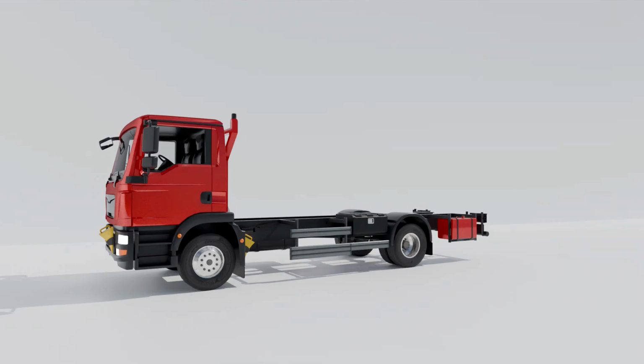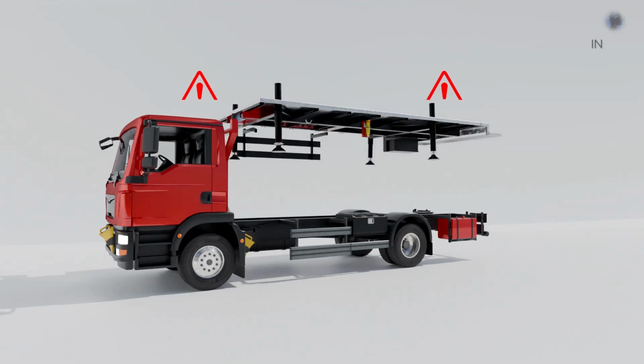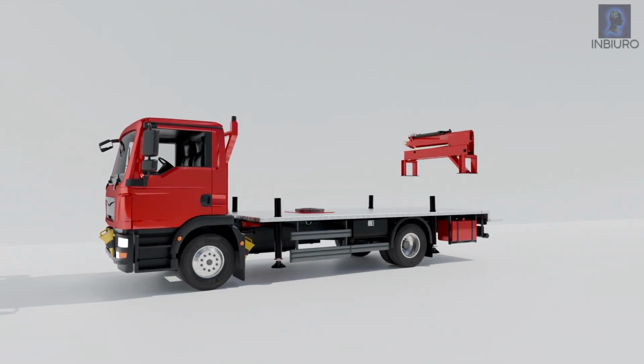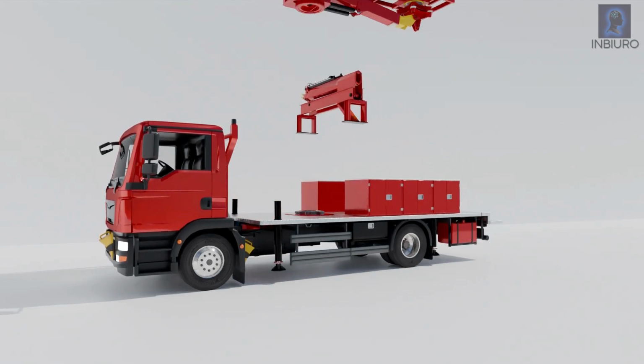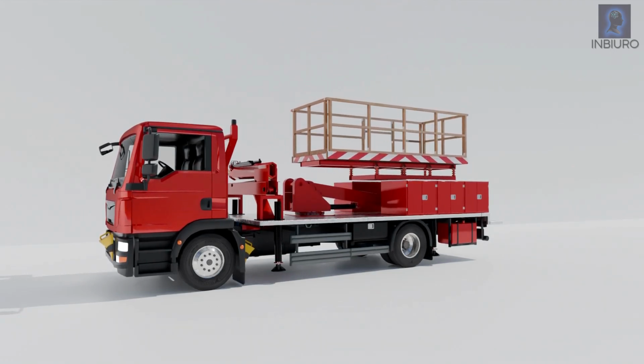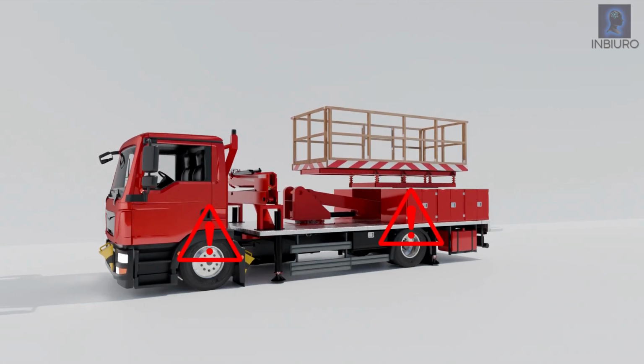What do you need to calculate axle load and prevent overload? Where is the correct location for your crane and other equipment? How to calculate axle load and how to prove it is not exceeding the permissible values.